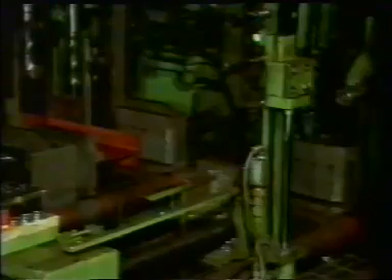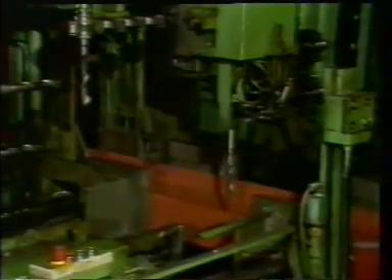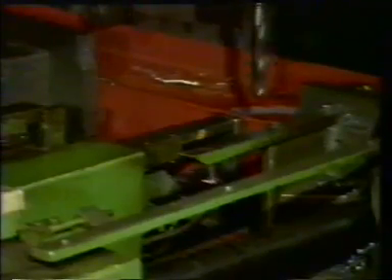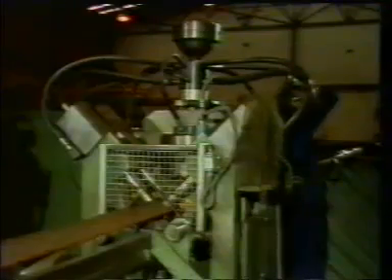Drilling is also automatically controlled by computer-produced tape, and the provision of multi-heads enables a number of holes to be drilled simultaneously at each transverse section. Alternatively, holes may be punched more rapidly, and this is usually permitted in thinner sections.